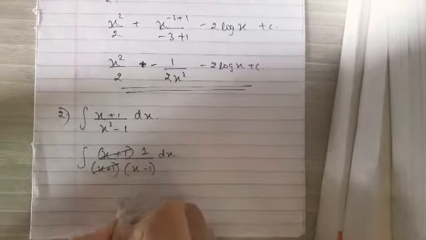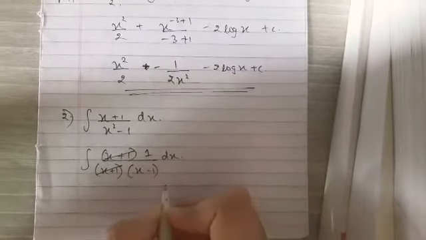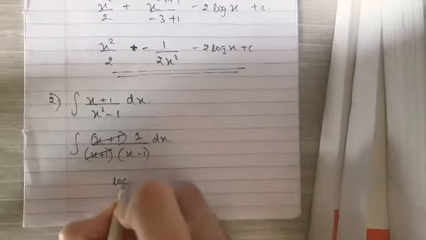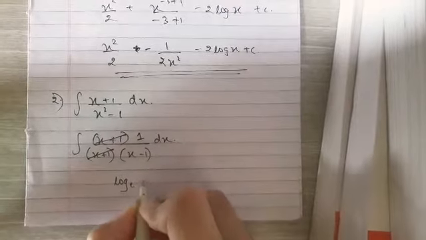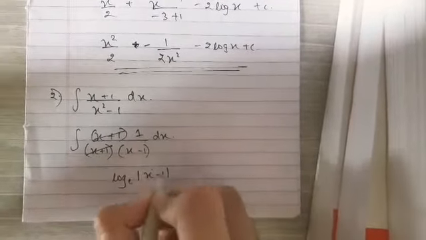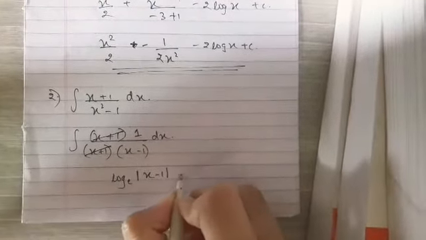And we know that the differentiation of log of (x minus 1) would be 1 upon x minus 1. So the final answer is log, you can write to the base e, of mod x minus 1, because in integration we need to write the mod of the log, plus c.